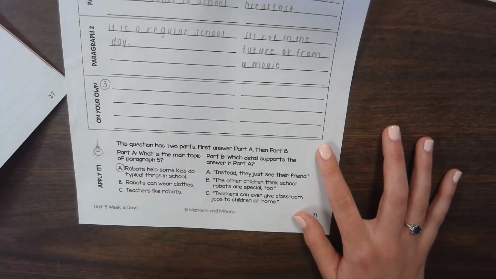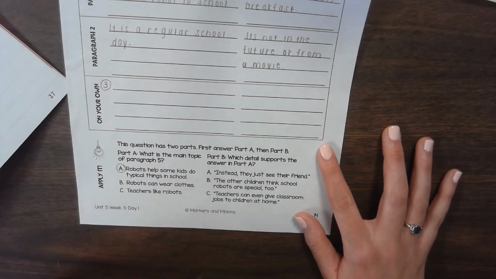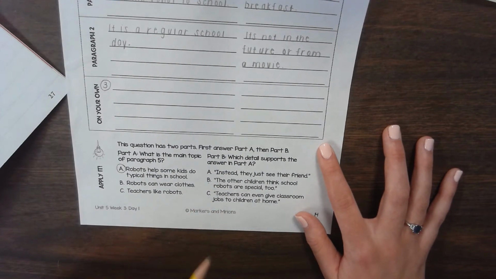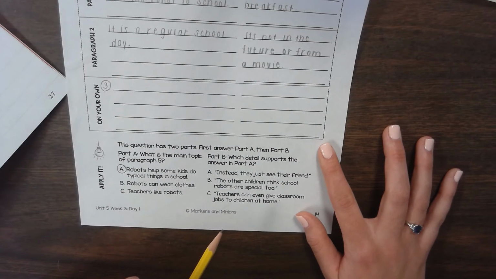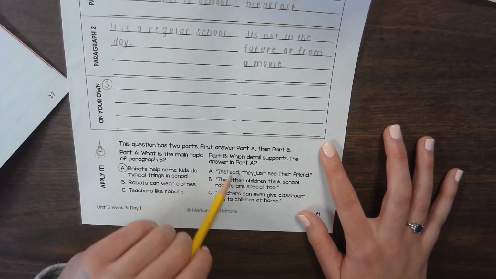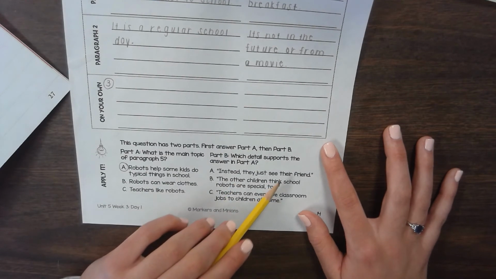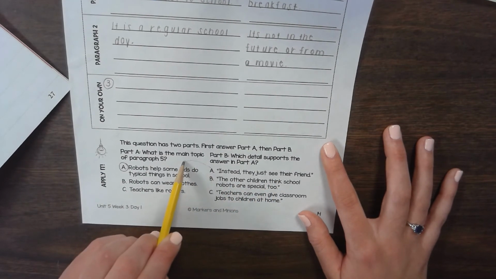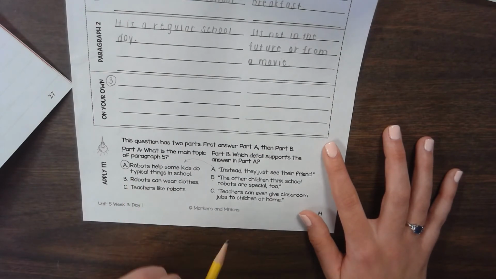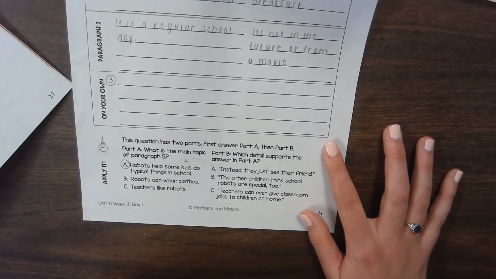Let's do part B. Which detail supports the answer in part A? A. Instead, they just see their friend. B. The other children think school robots are special too. Or C. Teachers can even give classroom jobs to children at home. A, I don't think it is, because that's not really giving us good information. It doesn't support what's happening in Part A. Remember, Part A, robots help some kids do typical things in school. So I'm not going to choose A. That just doesn't make sense.